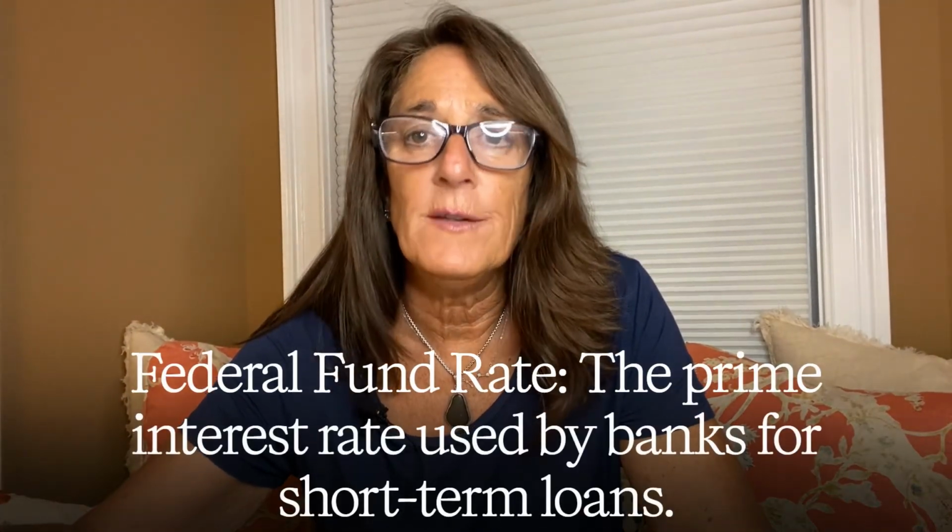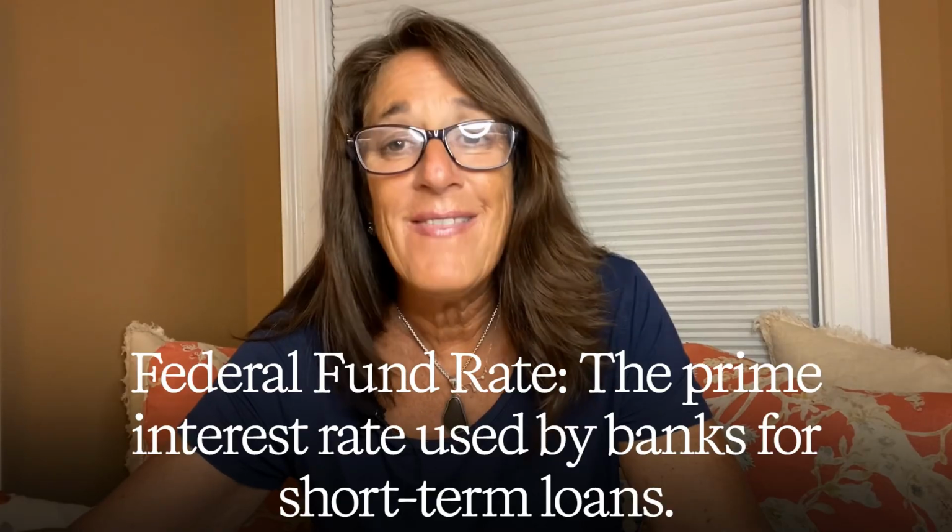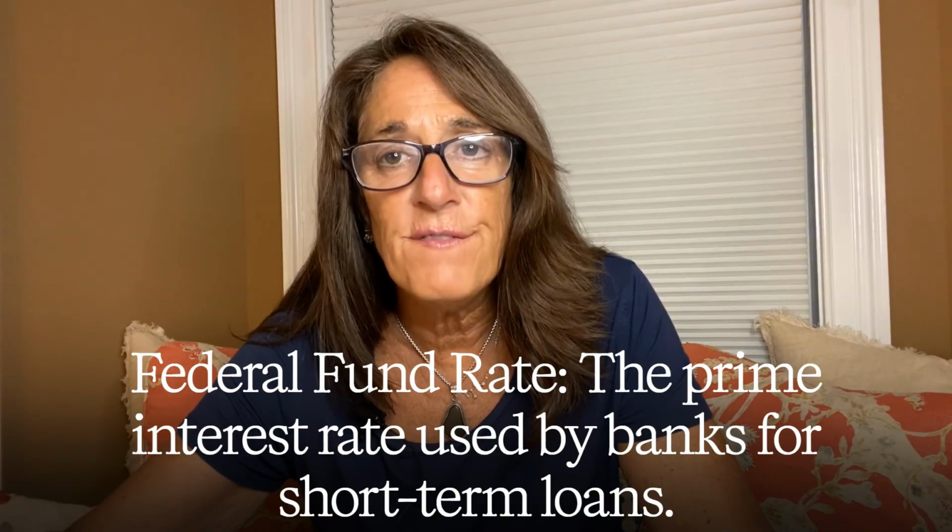So what does the Federal Reserve Bank actually do? What they do is they set something called the federal fund rate. That's the prime interest rate. The federal fund rate is the short-term rate that banks use to lend money to each other. This is not the mortgage rate. This is called the federal fund rate or the prime interest rate.